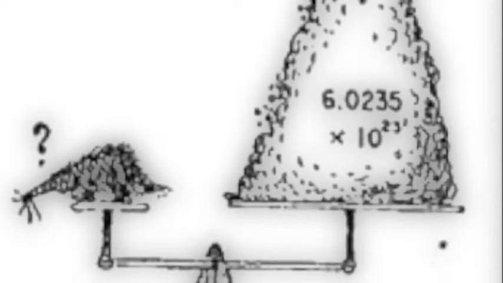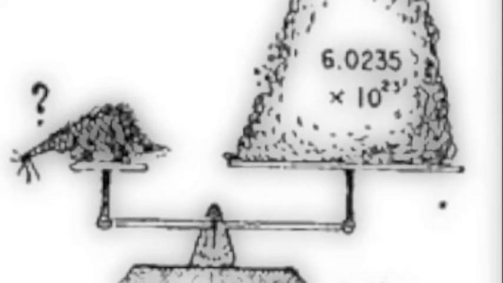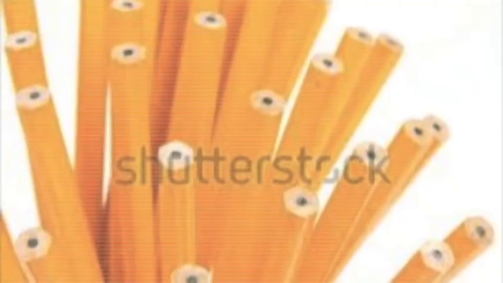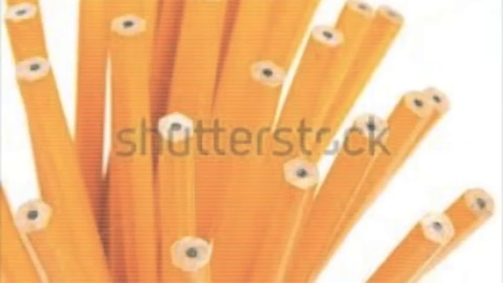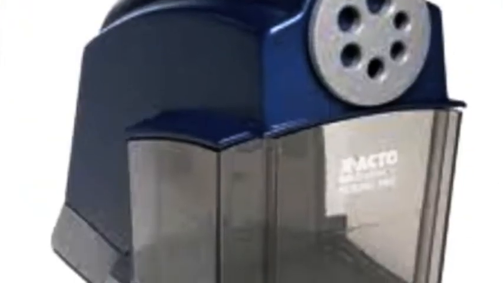6.022 × 10, or e to the 23rd, is a large number, and I am going to try to make it more manageable to understand by comparing it to pencils. When I refer to pencils, I am referring to a non-sharpened pencil fresh out of the box. To start out, we are going to find out how long it would take to sharpen a mole of pencils in an electric pencil sharpener.